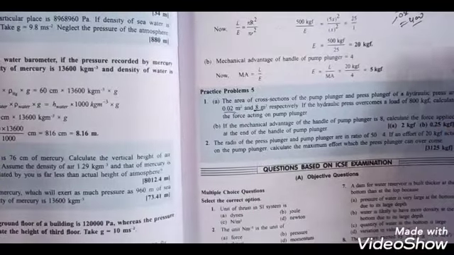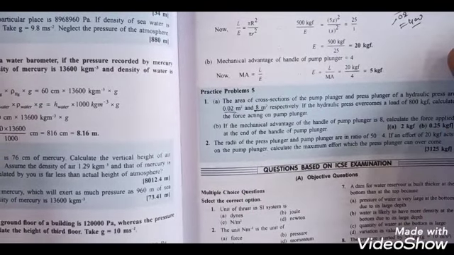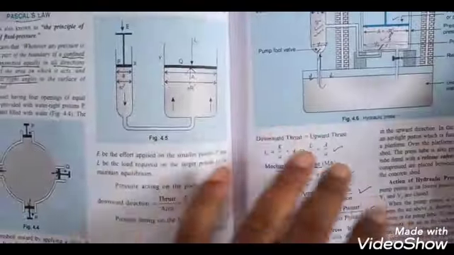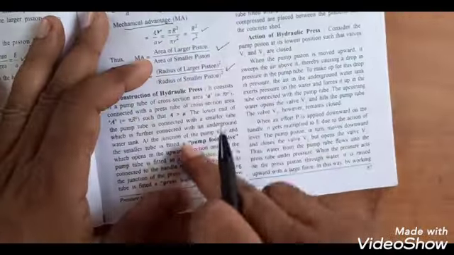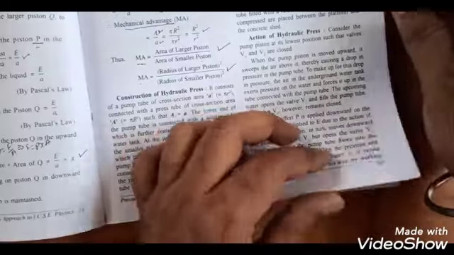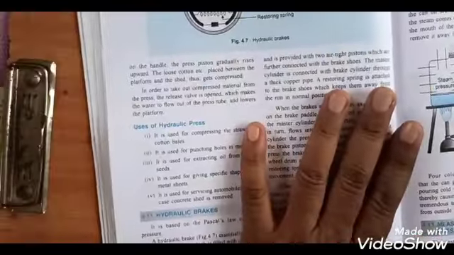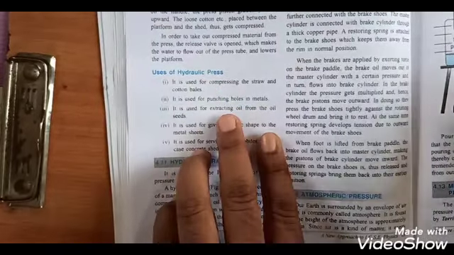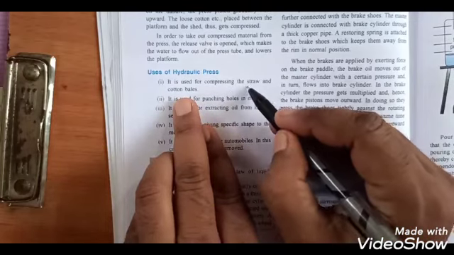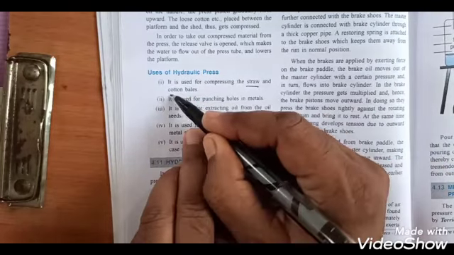This much high mechanical advantage or even higher is possible. A small student can lift a very large body with the help of this hydraulic press. So beta, this is what is discussed here, instruction and action. Go through it, read it nicely. If there is a problem, you can ask. Now uses of hydraulic press. It is used for compressing straw and cotton bale.